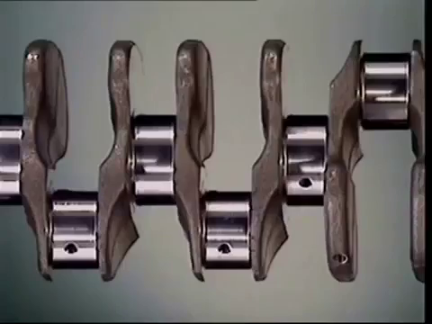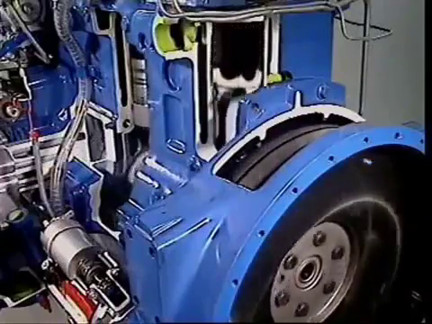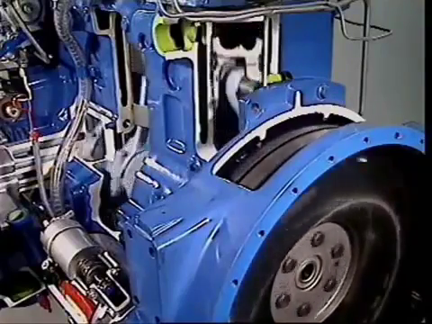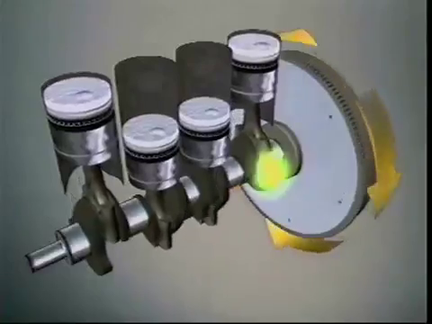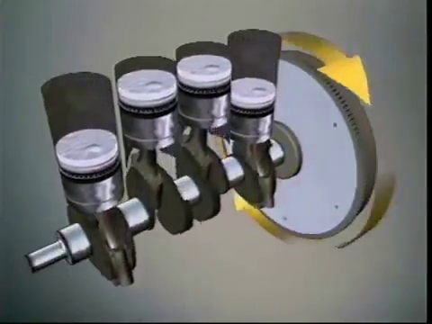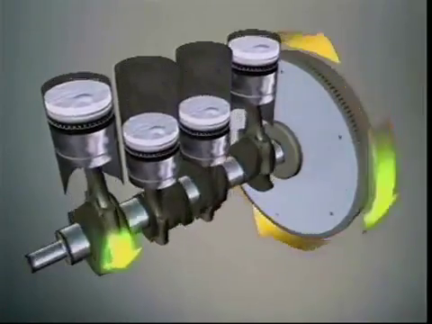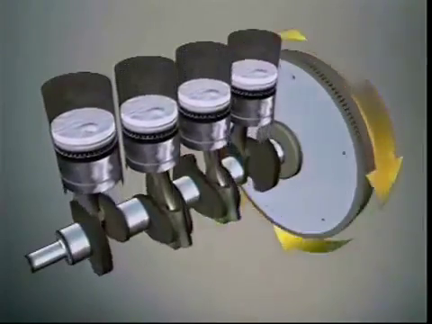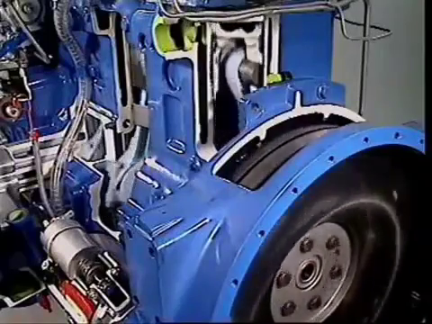On the rear of the crankshaft of both the 4-stroke and 2-stroke diesel is a heavy flywheel. It stores energy from the power stroke and gives it to the crankshaft to help it keep turning. In a 4-stroke, only 1 stroke in 4 delivers power. The energy from this 1 power stroke has to turn the crankshaft through the other 3 strokes. Without a flywheel, the crankshaft would slow down and stop.